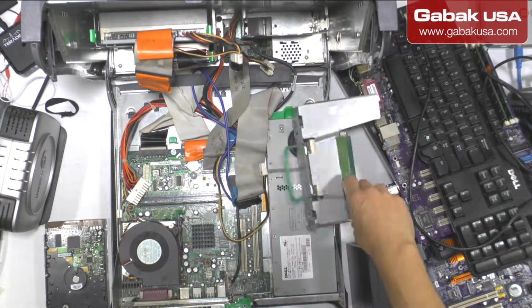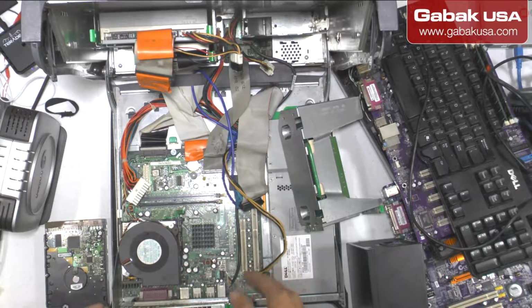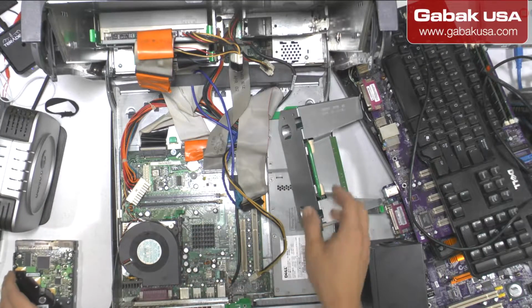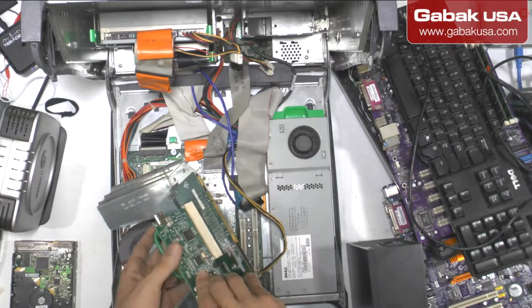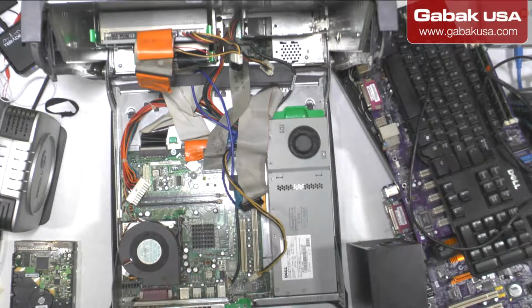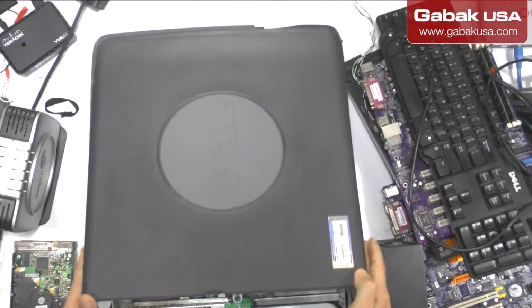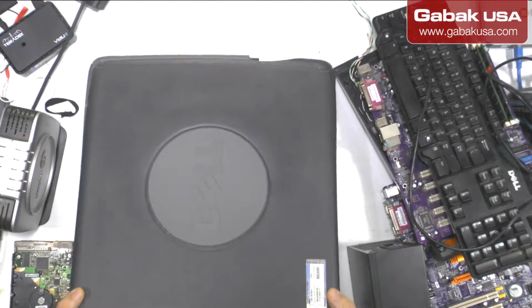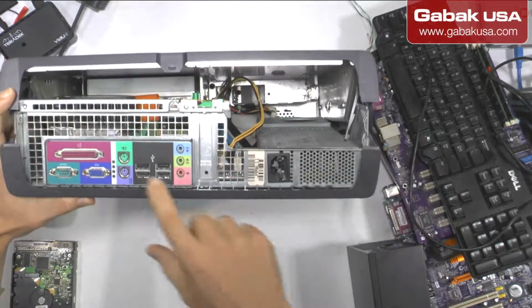In this case, we have the motherboard. This is a branded computer, like I said before. This is a Dell, and you will have a different connector. So I'm going to remove this. I'm going to explain what this is for in a little bit. So we are going to close the case, and as you will know, on the back of the computer you will have different connectors.